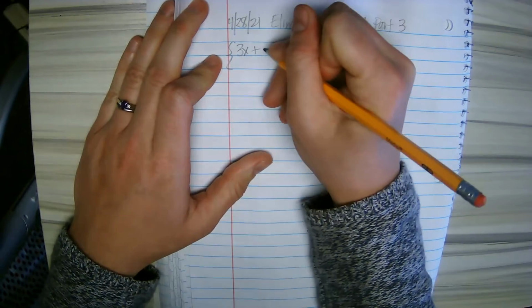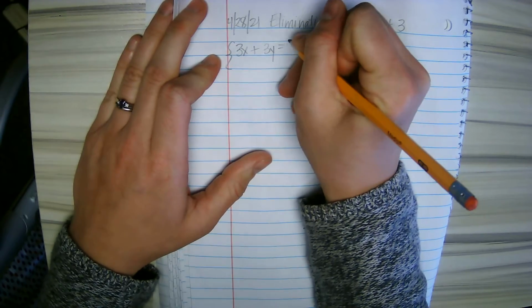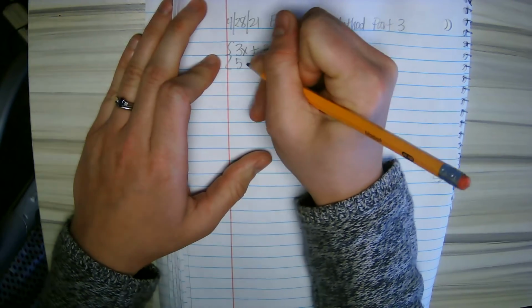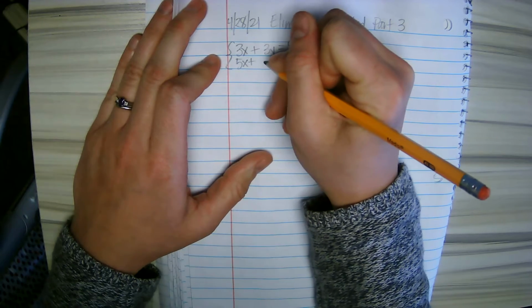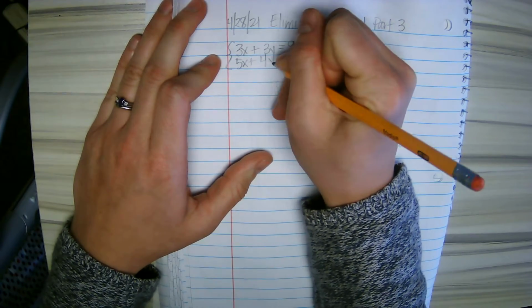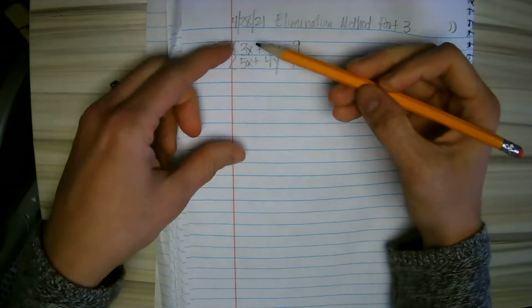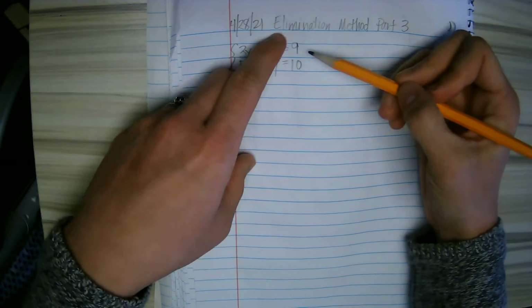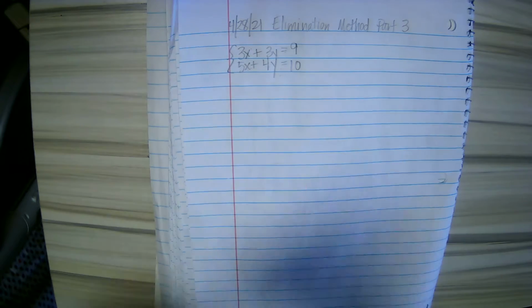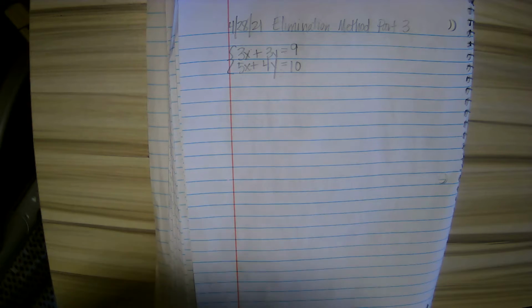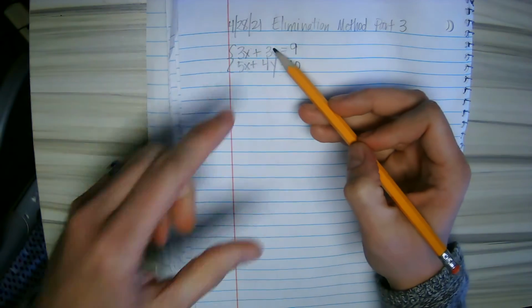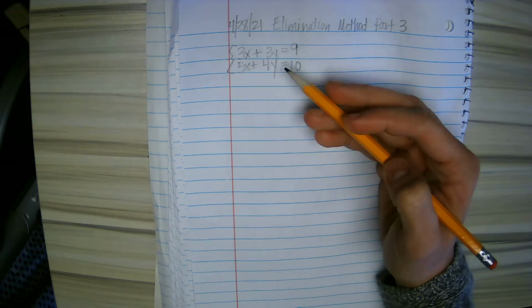3x plus 3y equals 9, and 5x plus 4y equals 10. So we have two options. We can make the x's match or we can make the y's match. But in order to do that, we're going to have to multiply both of them. So we have to find a common multiple. So the least common multiple of 3 and 4 is 12.